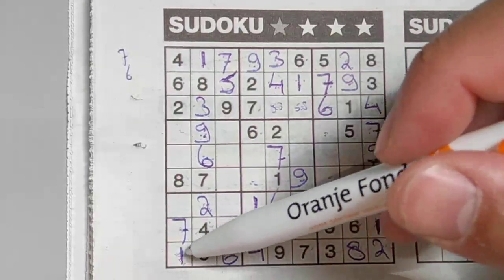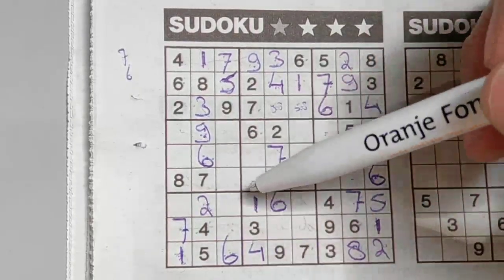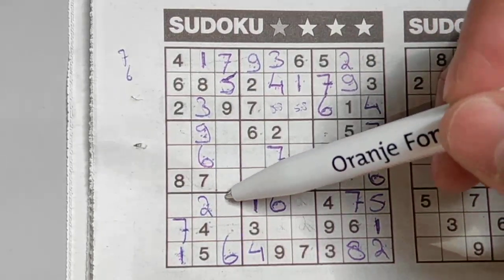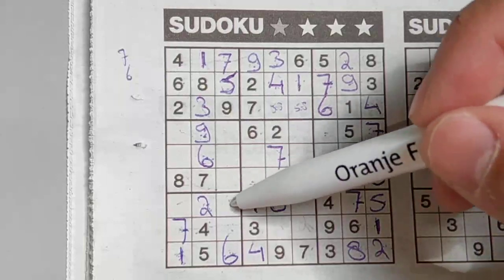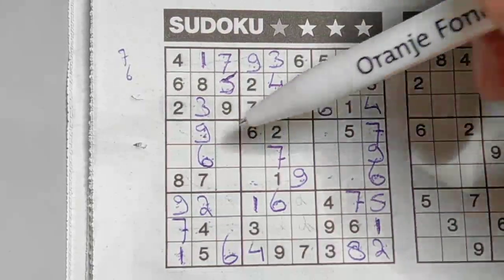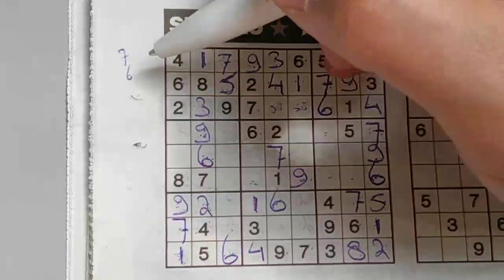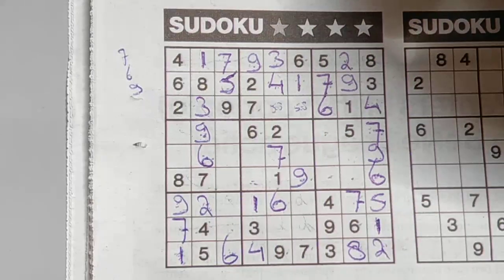9 in the last row, 9 in the row above. So in that row, the only 2 places for the 9 should be here or there, but I see here a 9. No 9 there, 9 should be here. And all the 9s are used, I can see. Yes, alright.